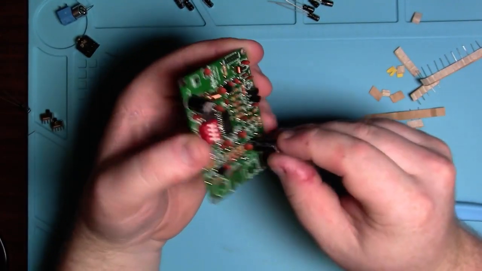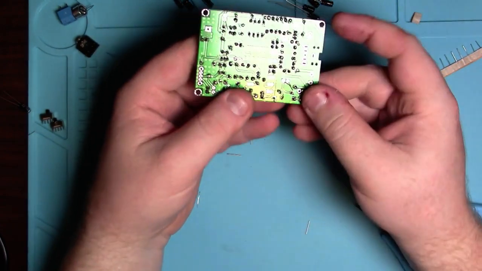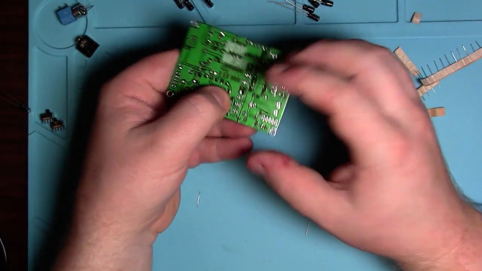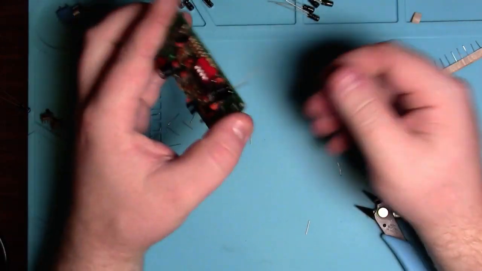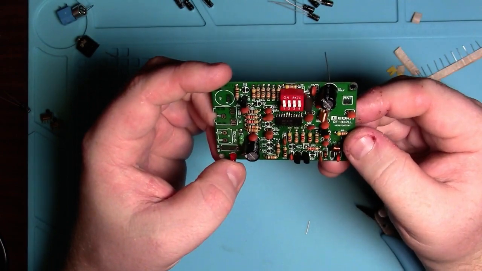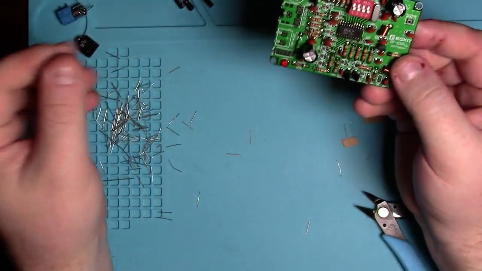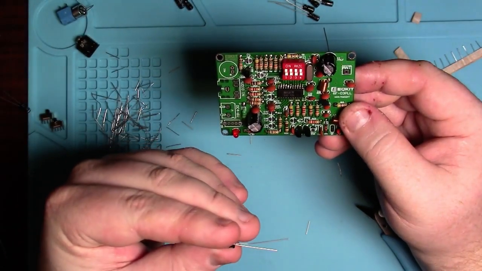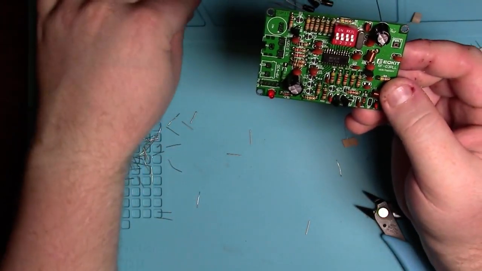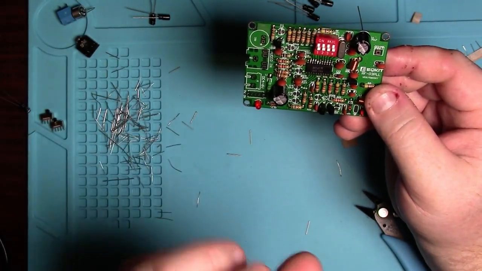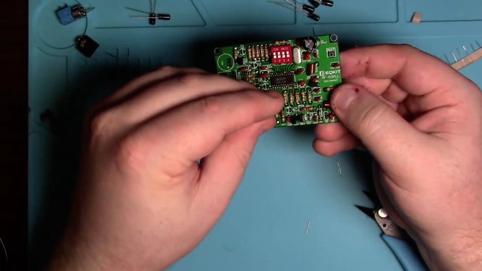And they can be violent if you put them in wrong. Let's see. And then we have just kind of a row here. That's a 47 microfarad. And 10 microfarad.